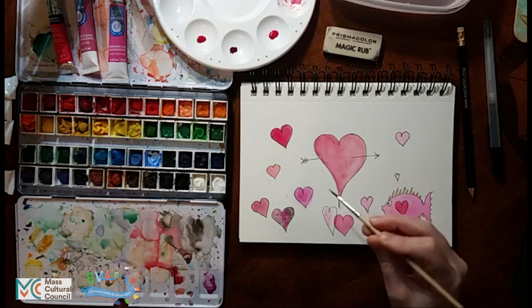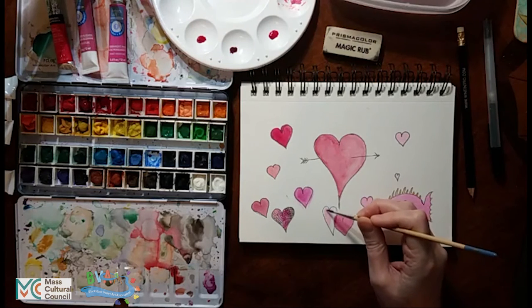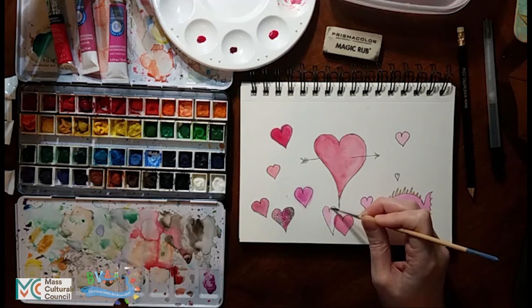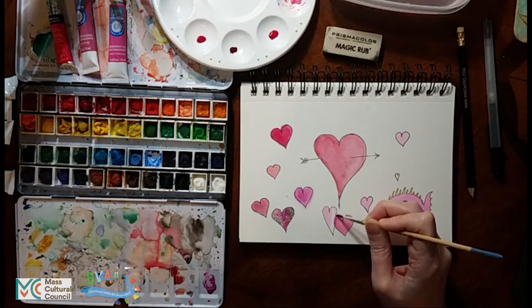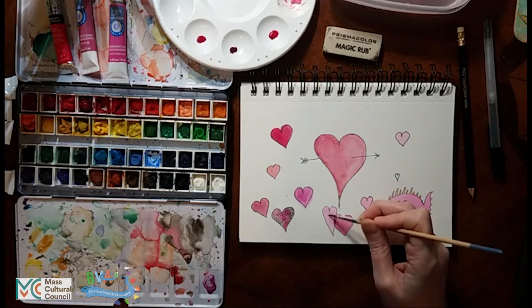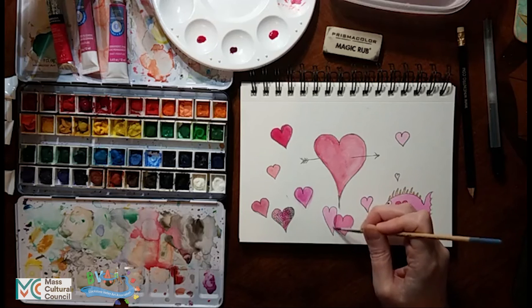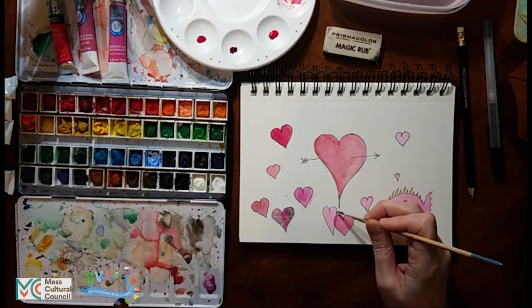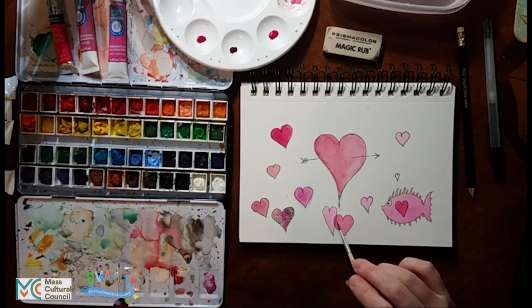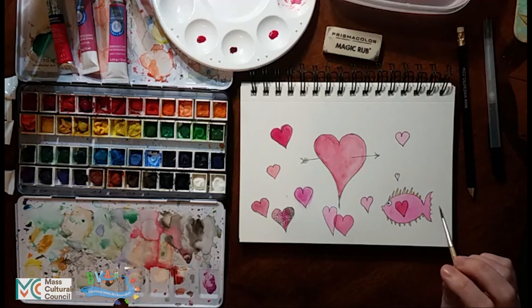So this is still the exact same color, still the same Phoenix Rose. It was just on my brush still after painting the fish. It also goes to show that watercolor paint lasts a long time. So you can paint a fair amount with the exact same brush before you run out of pigment. So the place where they cross becomes a new shade of pink.